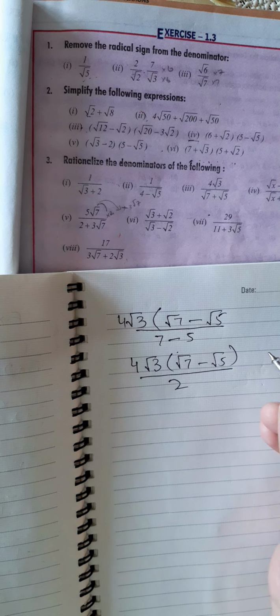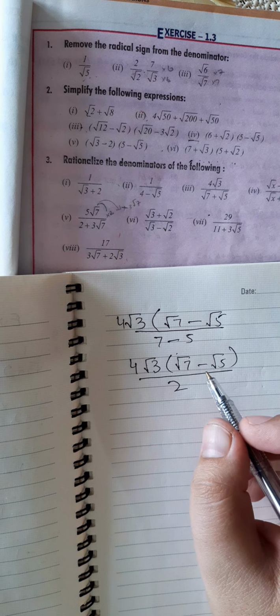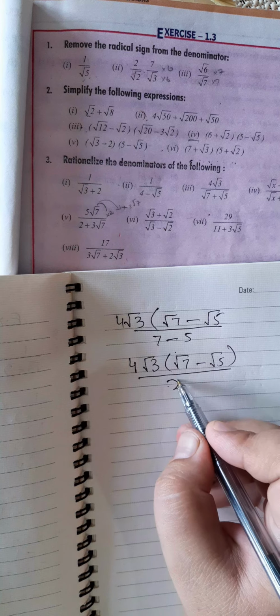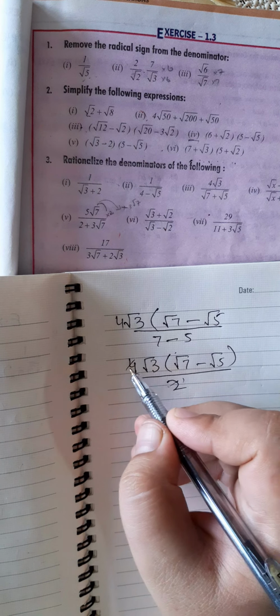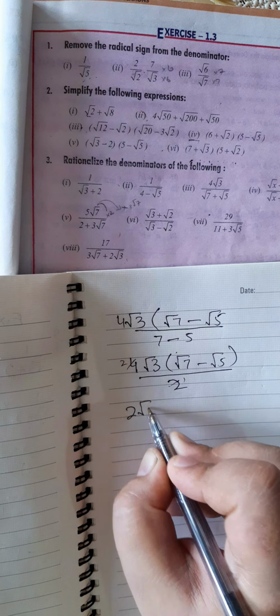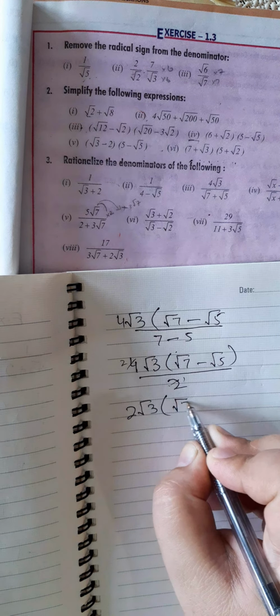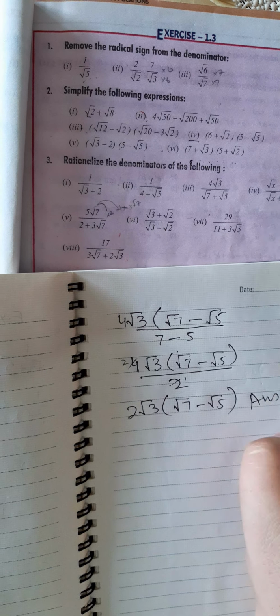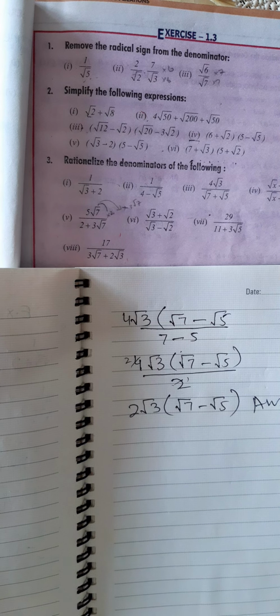The next step we can do is this 2 cancels with this 4, and what we write here is 2 under root 3 into under root 7 minus under root 5. This is the answer. Here we rationalized the complete expression.